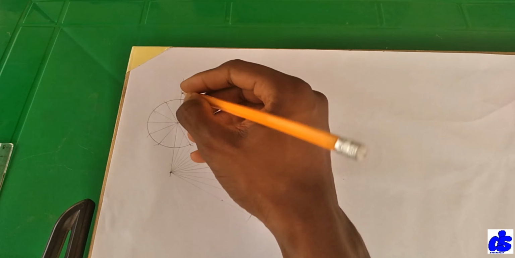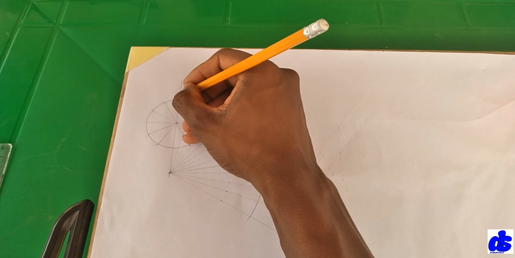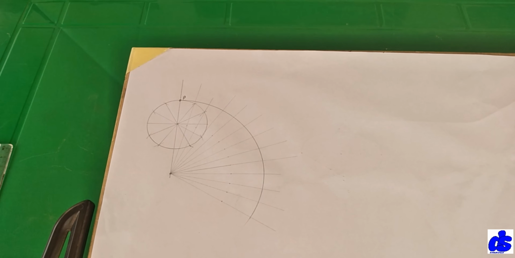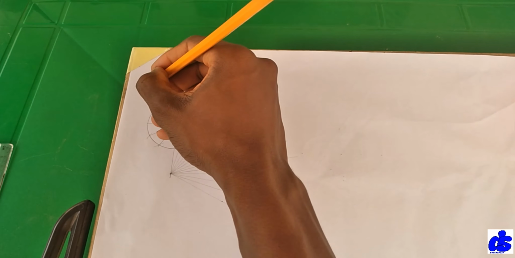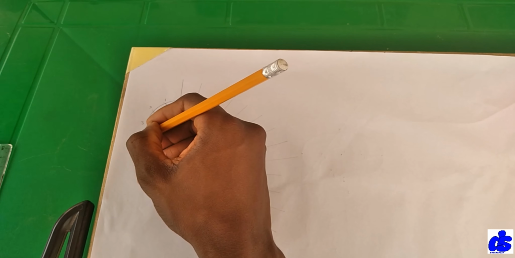Alright, in that case, our point B is at the top here, point B. So I'm going to start numbering. 1, 2, 3.